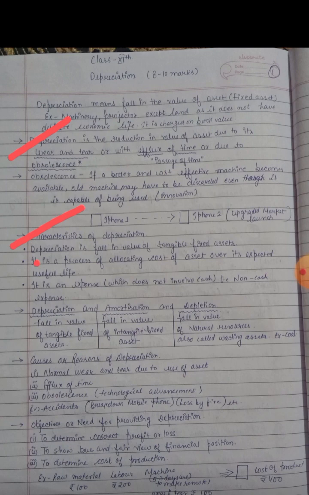It is a process of allocating the cost of an asset over its expected useful life. The useful life means the period the asset is useful for making products. It is an expense which does not involve cash. It is only a reducing balance. No cash payment is made for the reduction.